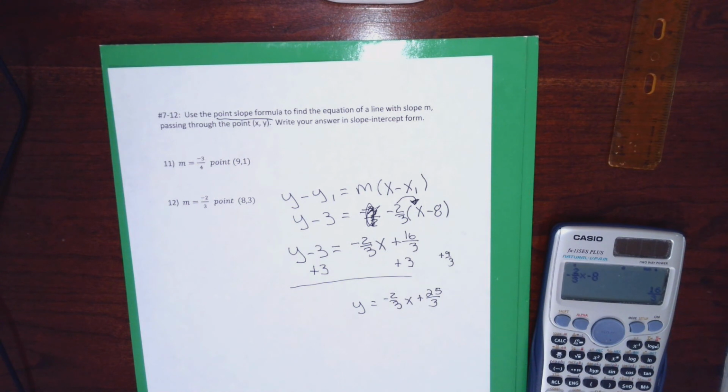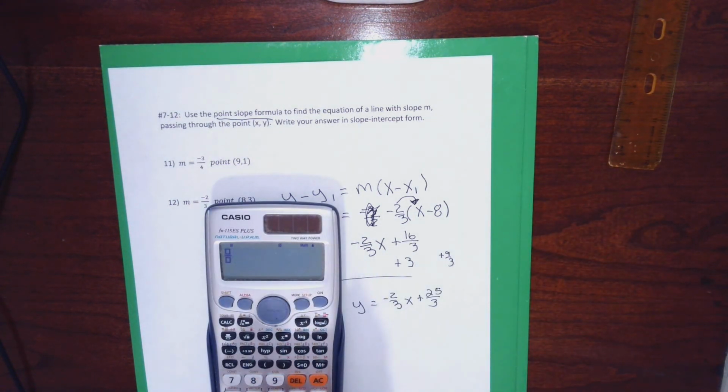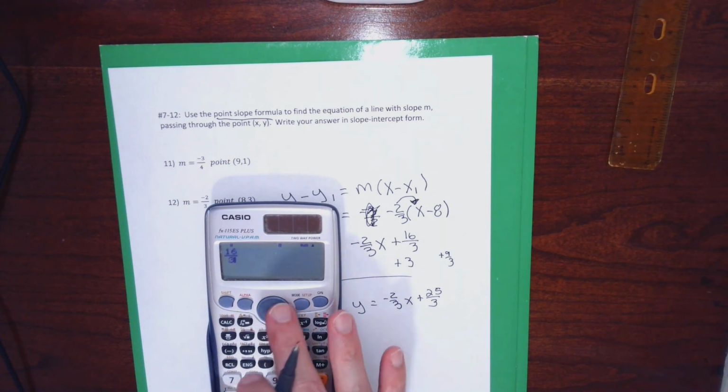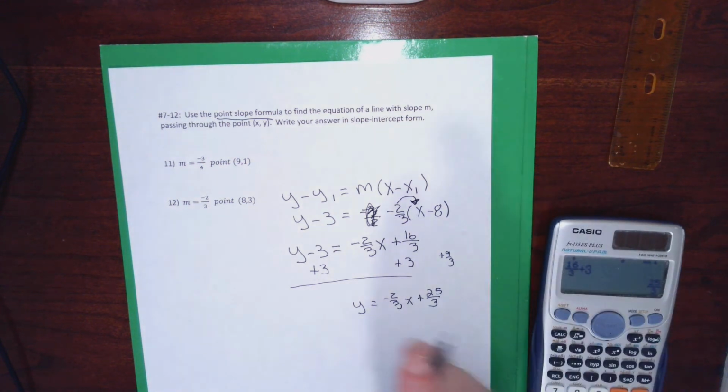That's for those of you that can just rock math in your head. For those of you that that's going to be too complicated, just do that. Here's 16/3 plus 3, and there's the 25/3 that I put in my answer.